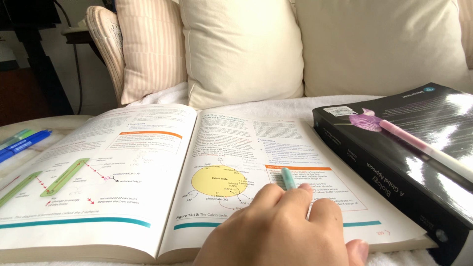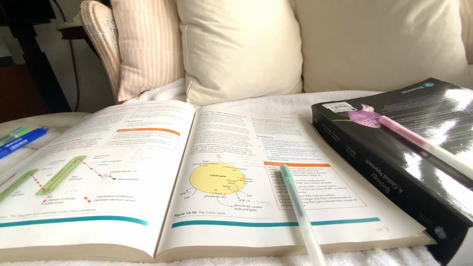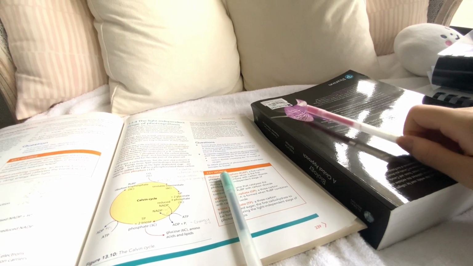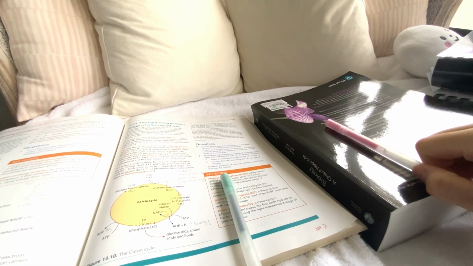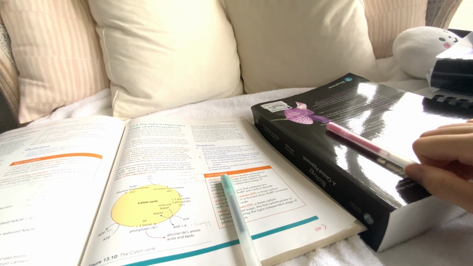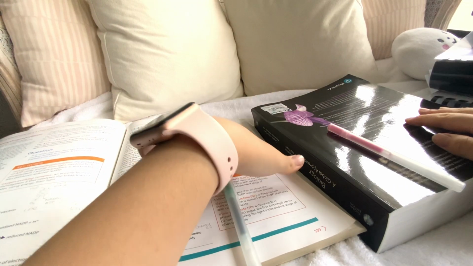So what happens? The original electron that was from photosystem 1 is now out of photosystem 1, and now it's right here.